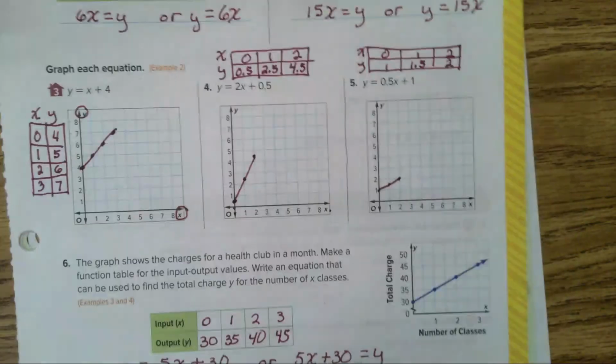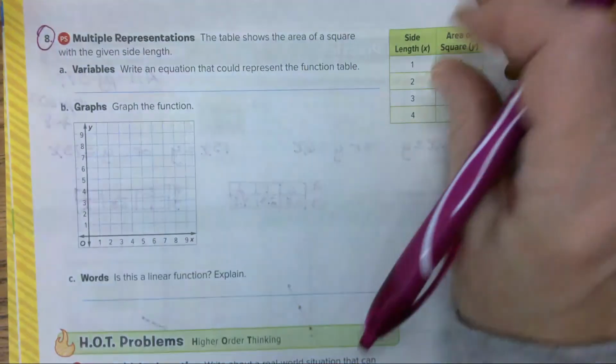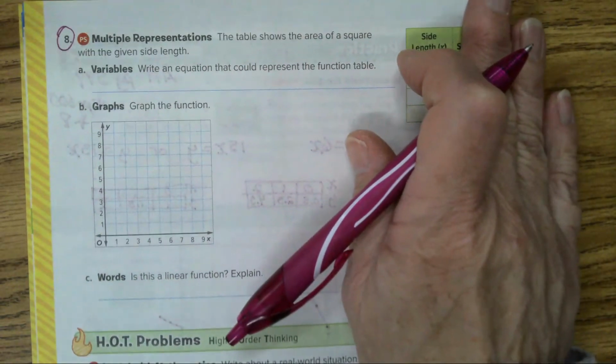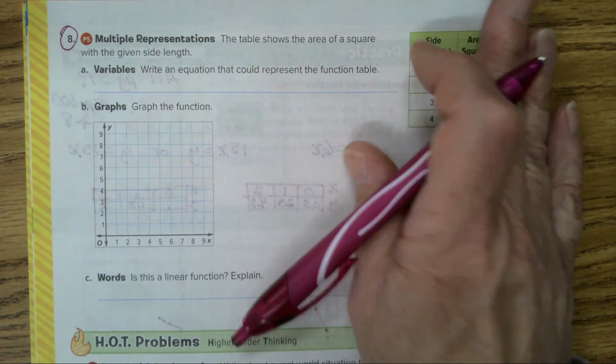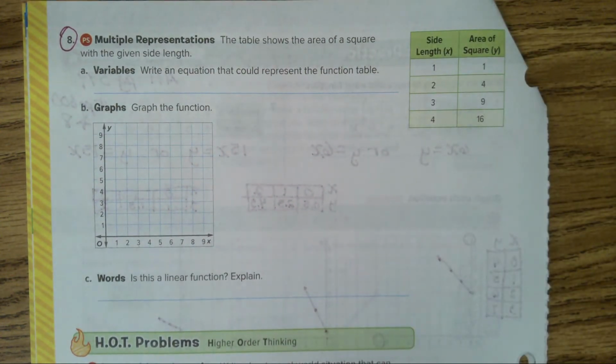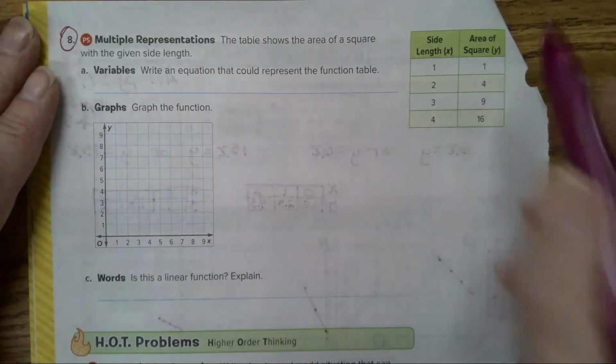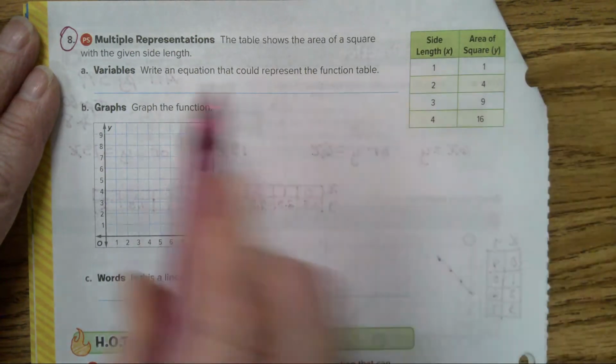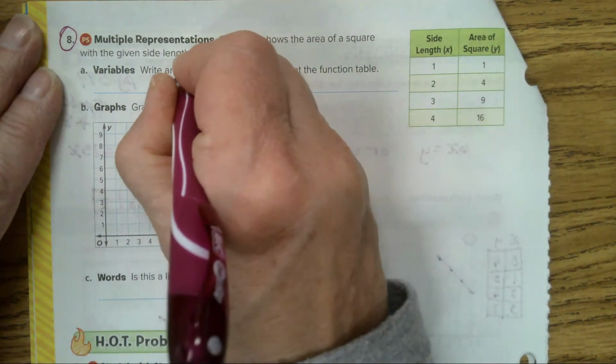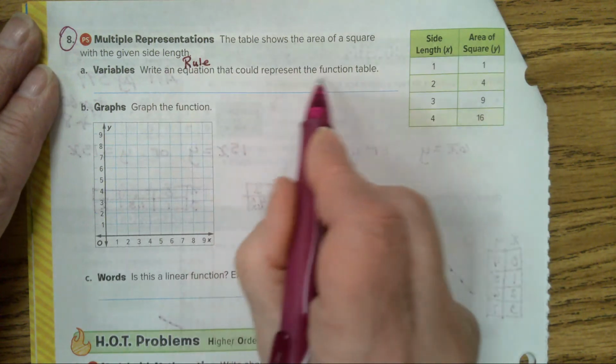Okay. Now, the last problem, and then you have no homework, and we've already graded everything. And you can have a great 3-day weekend. Number 8, multiple representations. The table shows the area of a square with the given side lengths, okay? X, y. Write an equation, that's the same thing as a rule, that could represent the function.